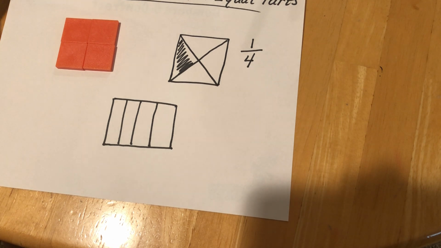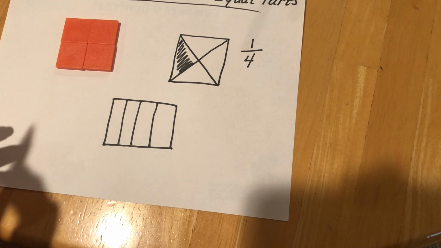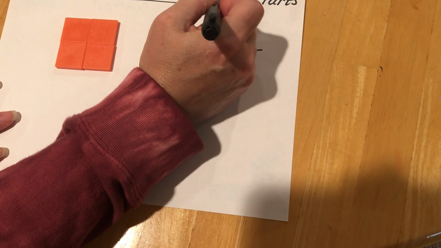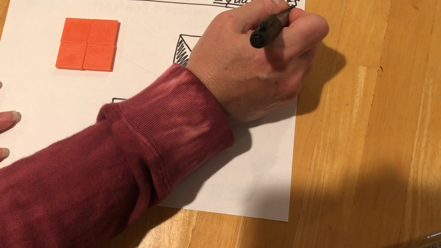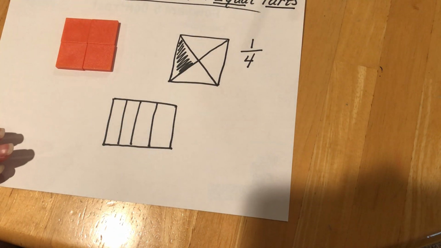And it's important to remember the key words today are equal parts. Everything has to have equal parts.